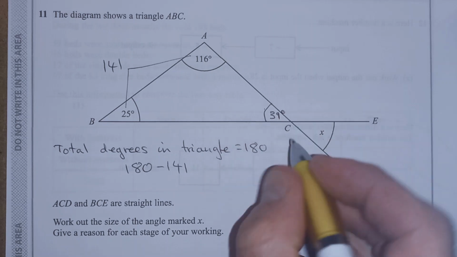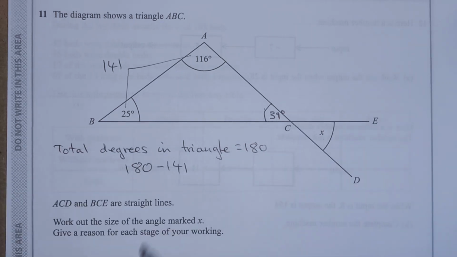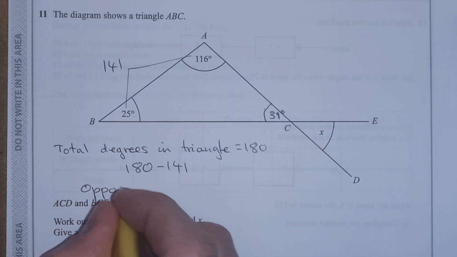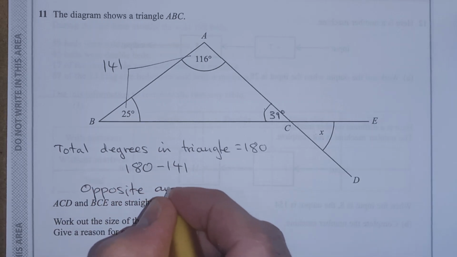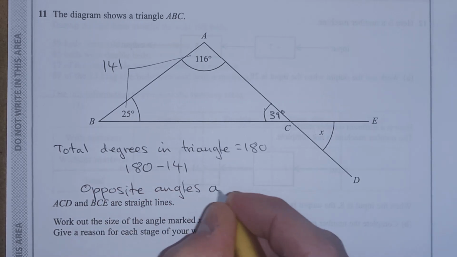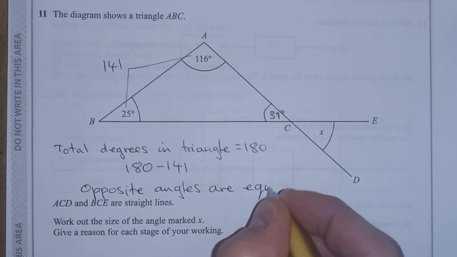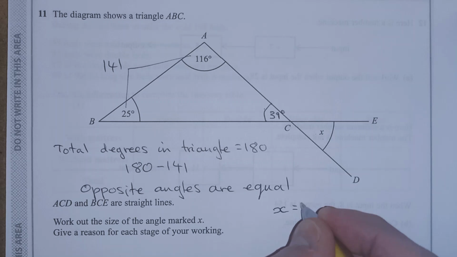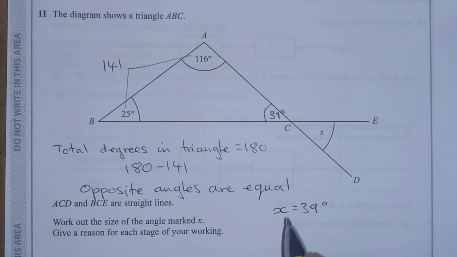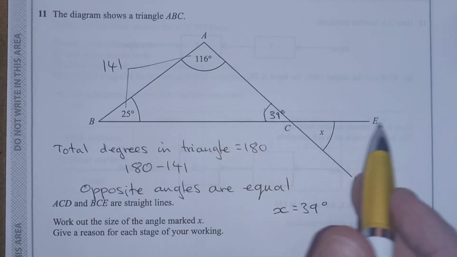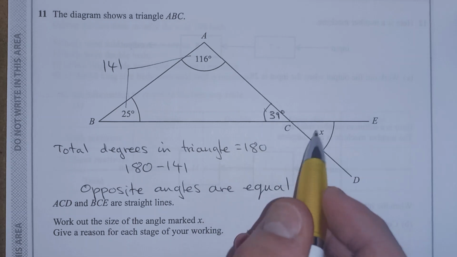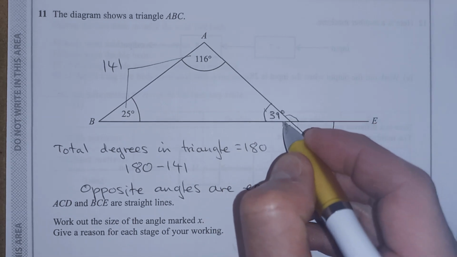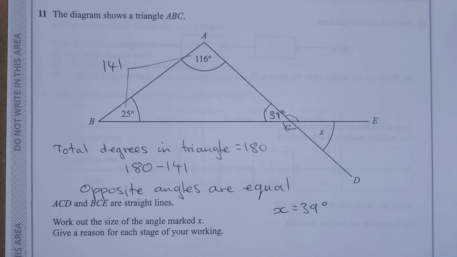So that's this angle. And then the second step, we can say opposite angles are equal. So X equals 39 degrees. So when we say opposite angles, we mean 2 straight lines that are crossing. These opposite angles are equal. So it also means that this angle would be equal to that angle there as well.